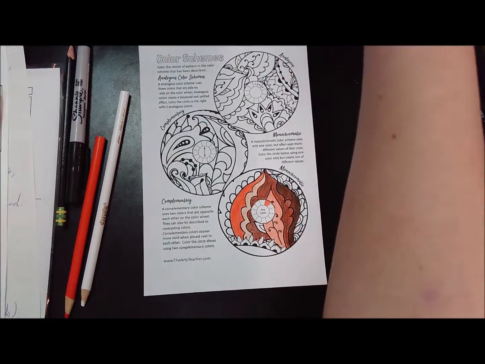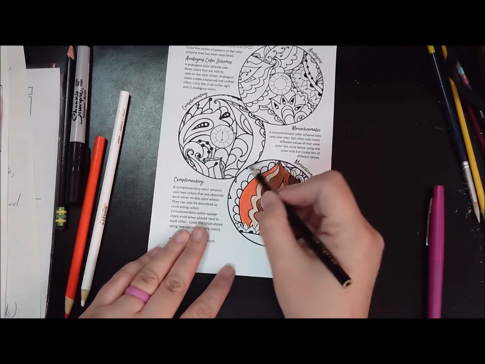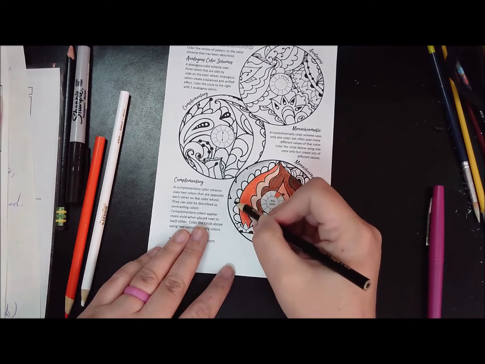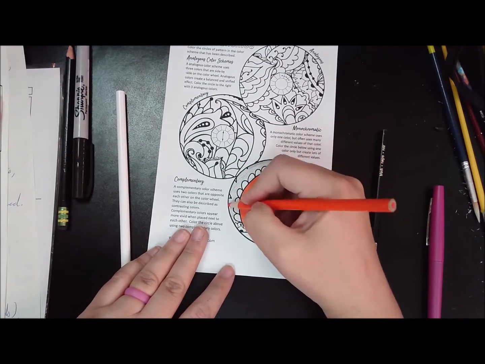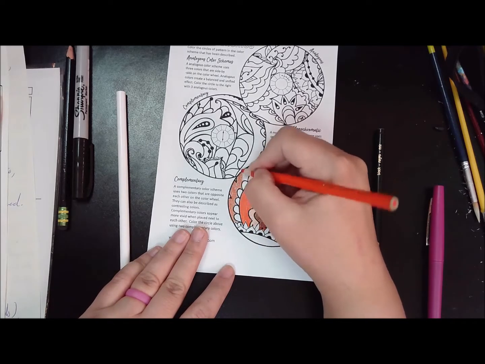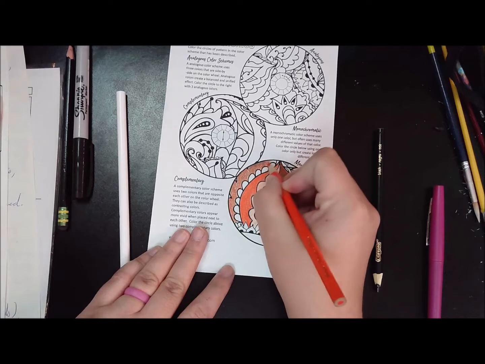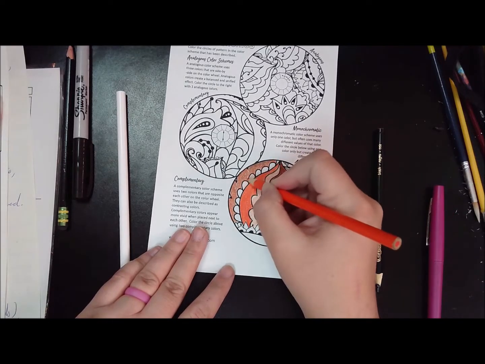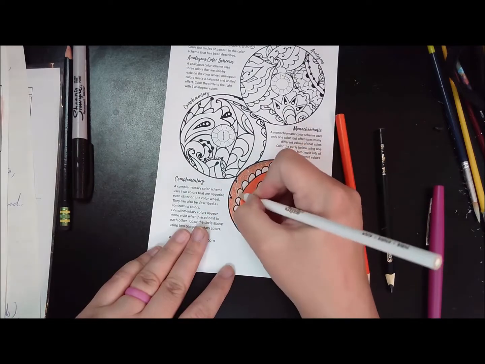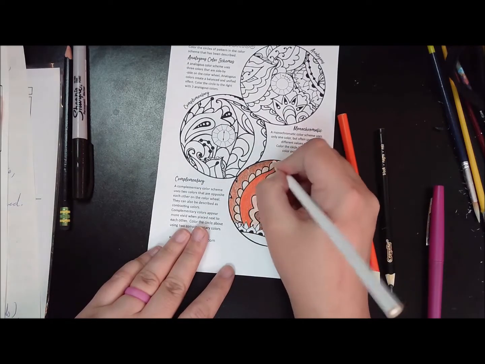So this coloring page is to help you differentiate between monochromatic, analogous, and complementary color schemes. I've already colored in a lot of the monochromatic, but remember, mono means one, chroma means color. You're just using the tints and shades for the one color. I chose orange. And you will always color with the darker color first, lighter color on top.